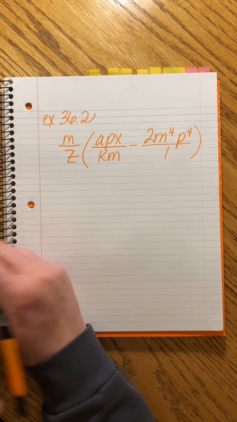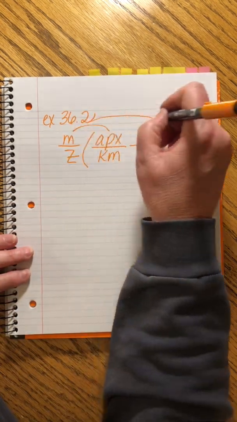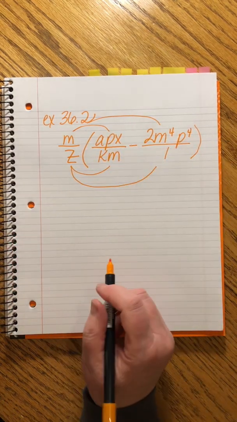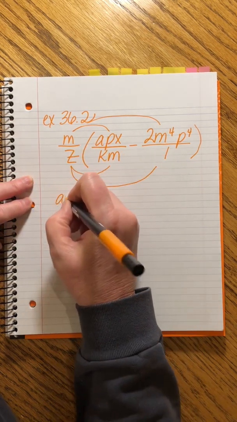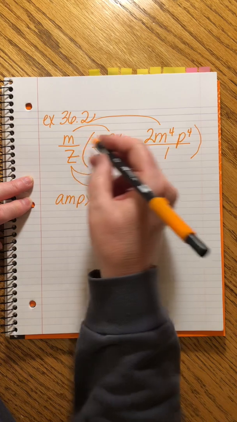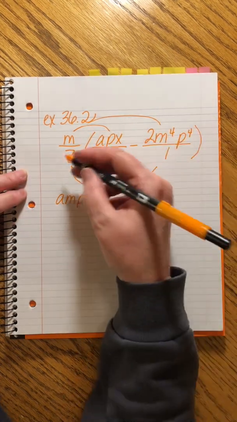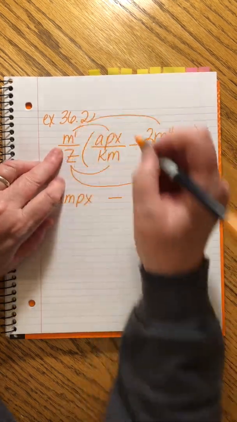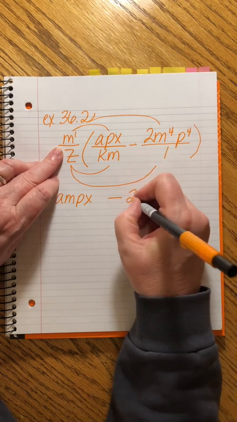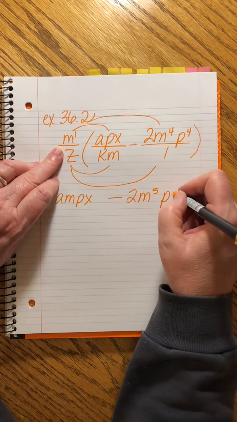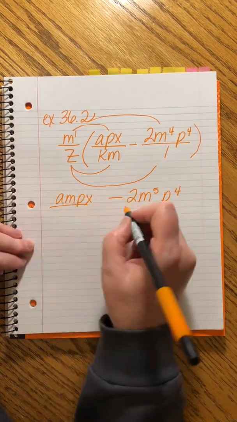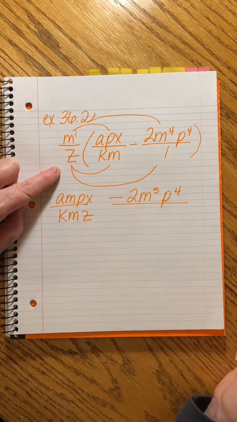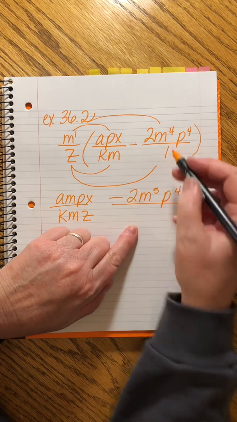All right, ready to distribute? I'm going to draw my lines, my whoop-de-doops, as I like to say. One of my students named them whoop-de-doops because she could never remember arrows. Okay, ready? A, M, P, X. I'm going alphabetical, right? I usually go numerator, numerator, and then denominators. Okay, I copy the sign. Here, this is an M1, so I can add the M's. 2M to the 5th, P to the 4th. Denominators, this will be KMZ. And this will be just a Z.